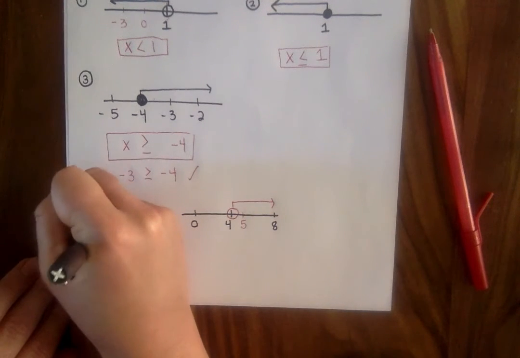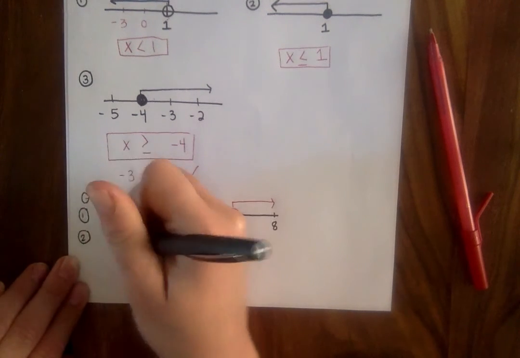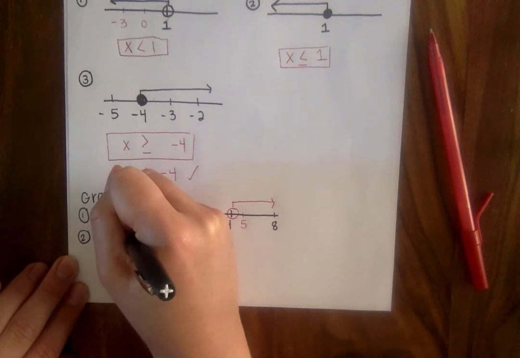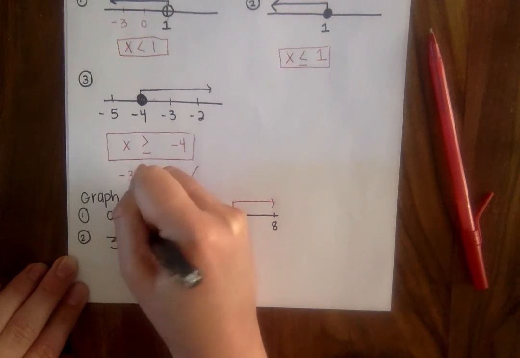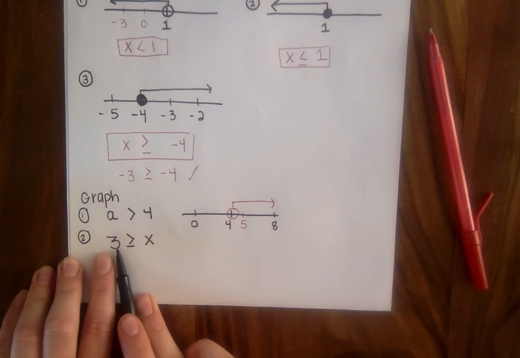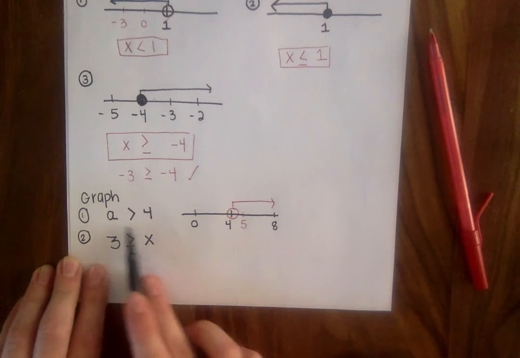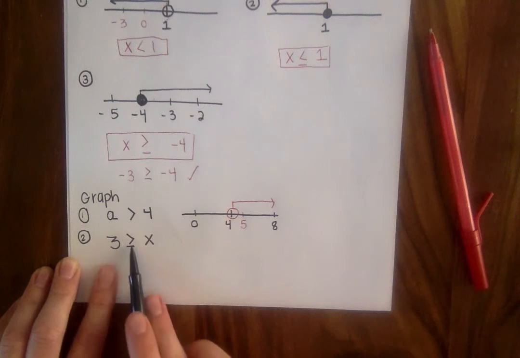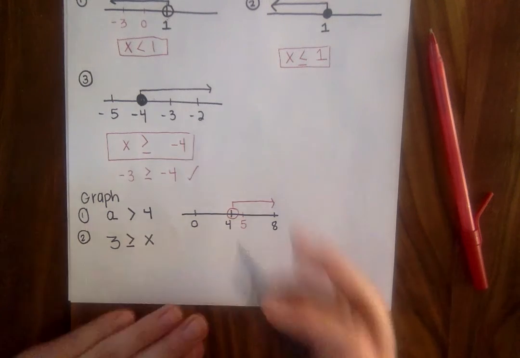Example 2. Let's say I have 3 is greater than or equal to x. So now x is on this side. So we're used to most of the time our variable comes first. Well, it doesn't really matter. As long as you're thinking about what these inequality signs are telling you, you should be fine.